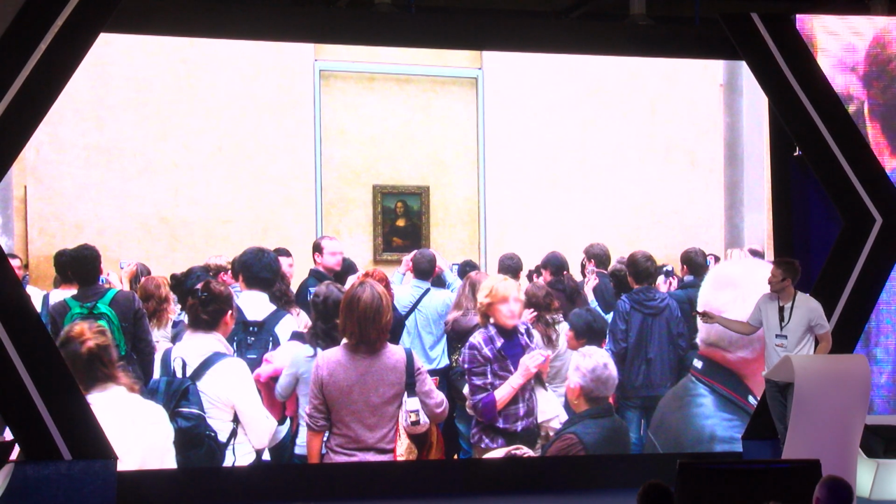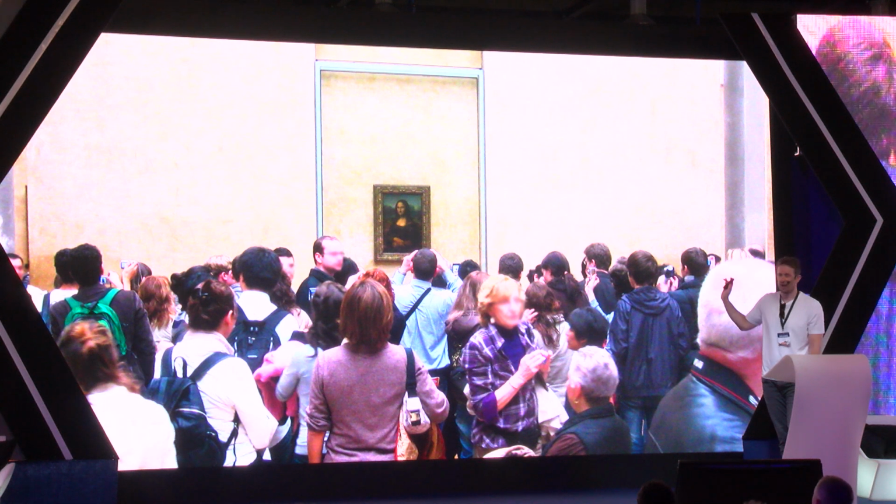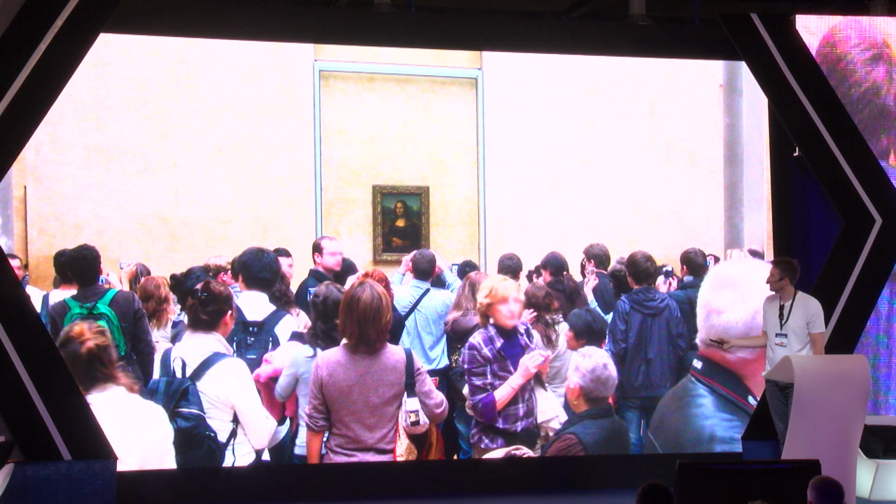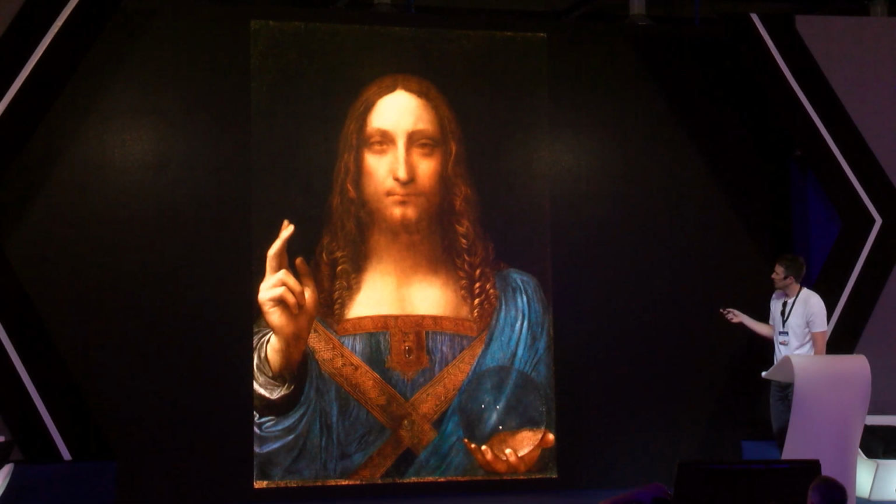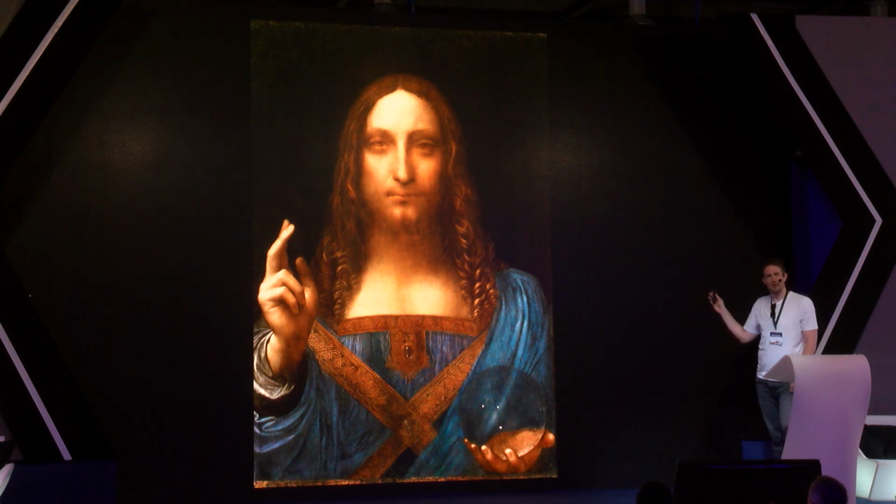This is actually when I went to the Louvre 8 years ago. I couldn't even get close to it because it was so popular. So what makes things so popular like this? This is another Leonardo piece. It sold for $450 million the other week. How is it worth so much money?